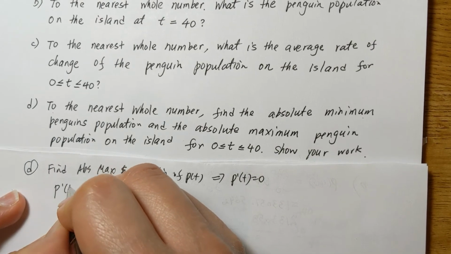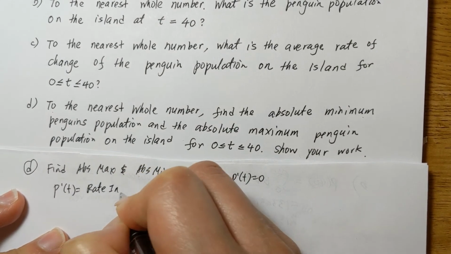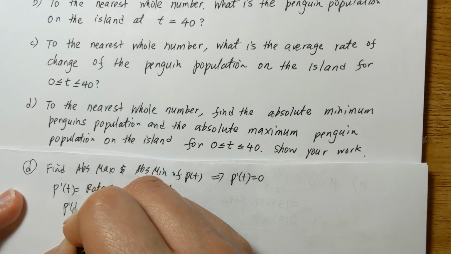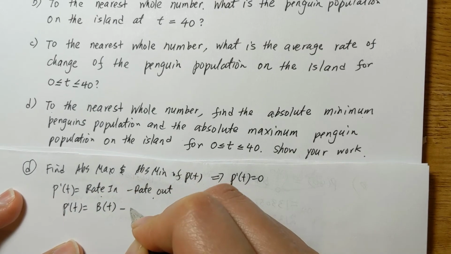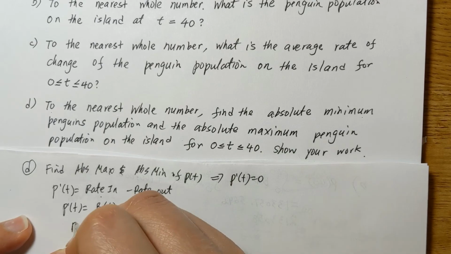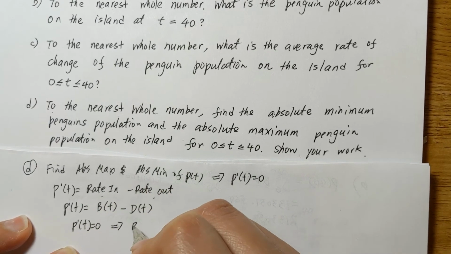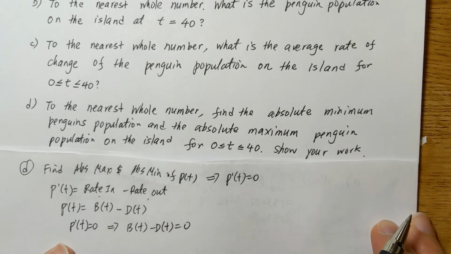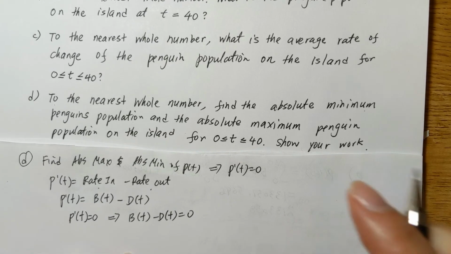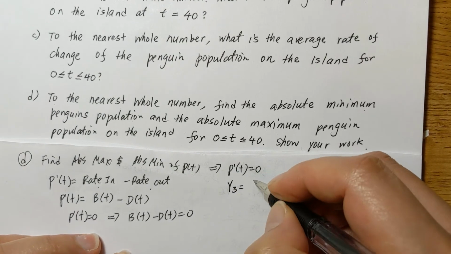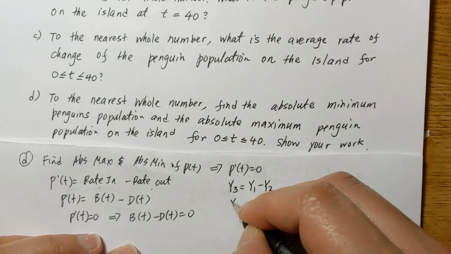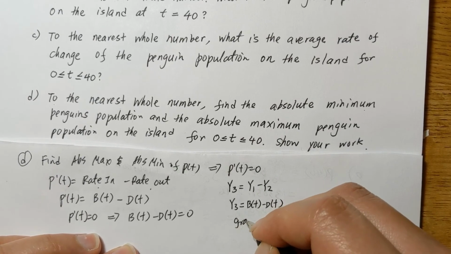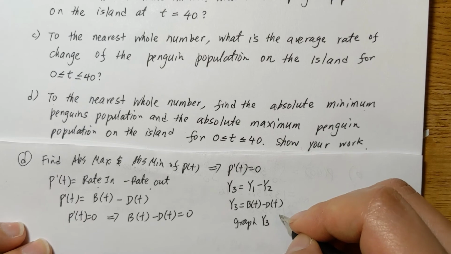So we have p prime of t equal to the rate in minus the rate out. In this case, it's the birth rate and the death rate. So p prime of t equals b of t minus d of t. So p prime of t equals 0 means b of t minus d of t equals 0. We use the same strategy as in the previous question. So we have y3 equal to y1 minus y2. In other words, y3 is b of t minus d of t. We're going to graph y3 and see when we get the 0.